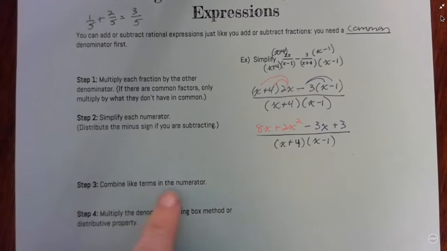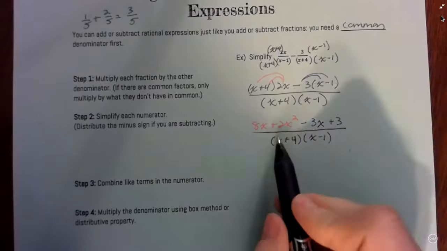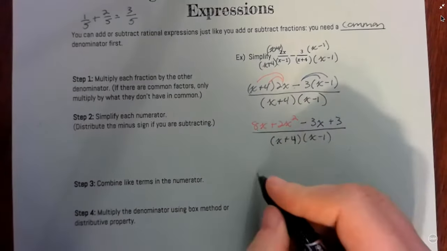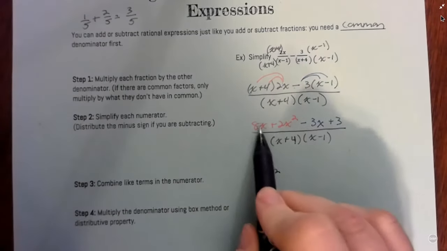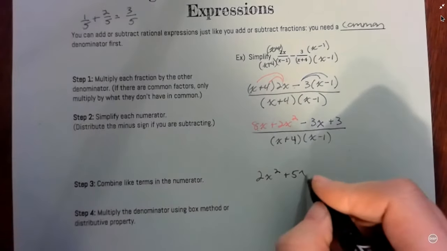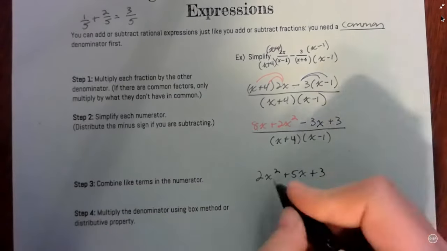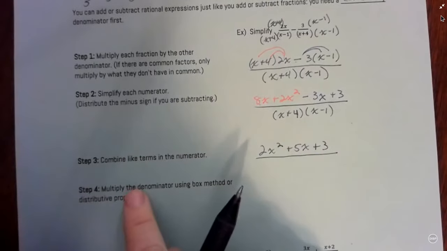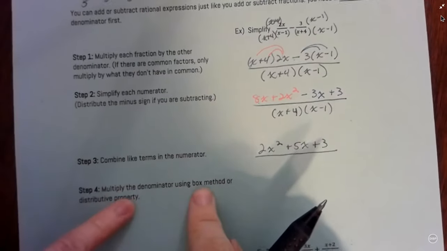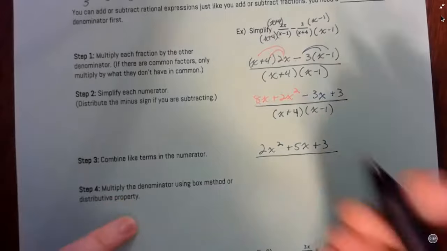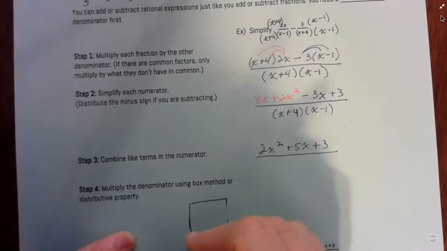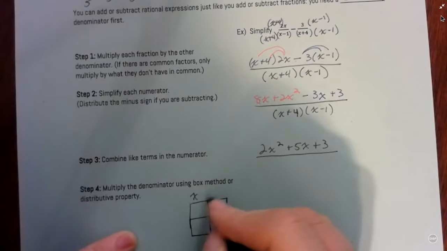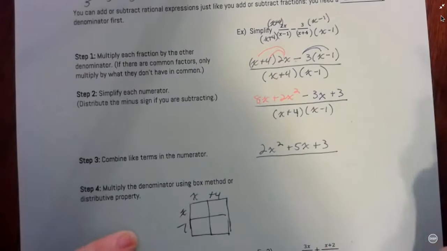Now I just need to combine like terms in the numerator. I have like terms here, 8x and negative 3x. So let me put the 2x squared first, and then 8x minus 3x is 5x, and then just plus 3. Before I write down my denominator, I want to use the box method or distributive property to multiply it together. I'm going to use box method because I think most of you prefer that way of doing it. So we're going to do x plus 4 and x minus 1 and multiply them together.